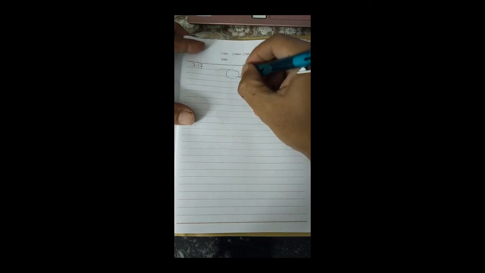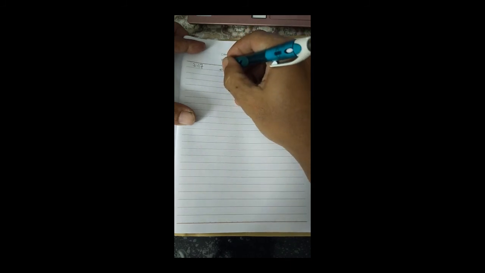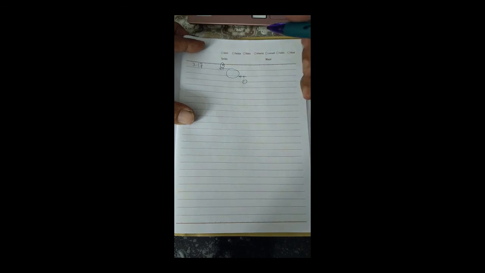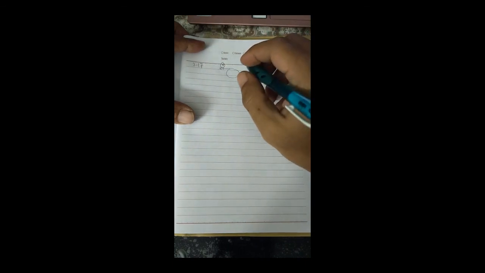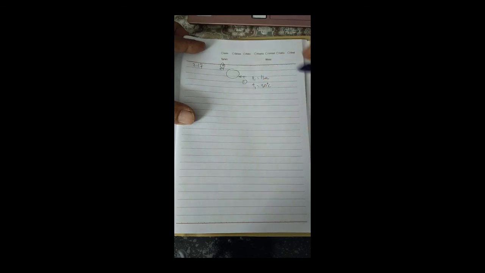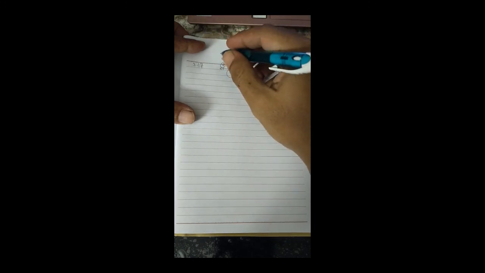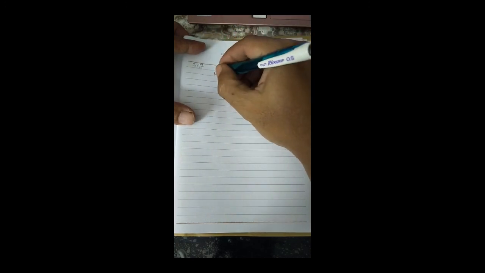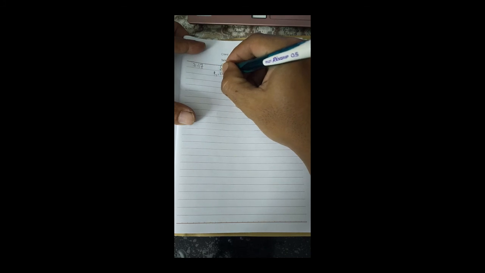This is your input, this is your output, state 1 and state 2. Given directly, P1 is 1 bar, T1 is 30 degrees Celsius, and P2 is 10 bar.